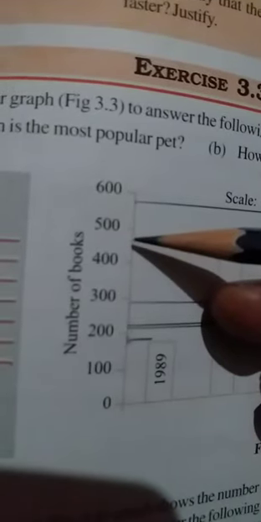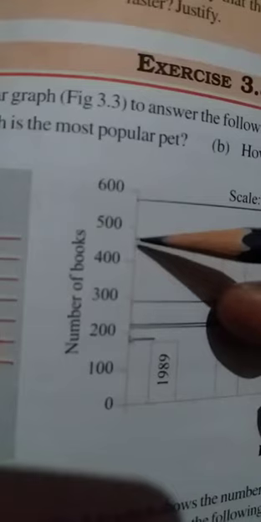Similarly, this is the second bar. This is the top of the second bar. From the top of the second bar, draw a line perpendicular to the vertical axis. This perpendicular line intersects the vertical axis at this point. Therefore, with respect to this point of intersection, the number of books sold is about 475.